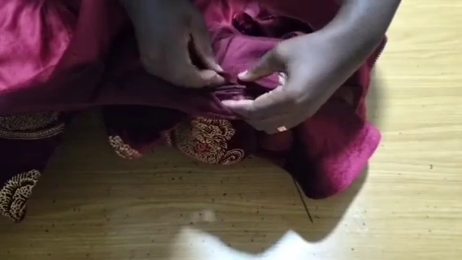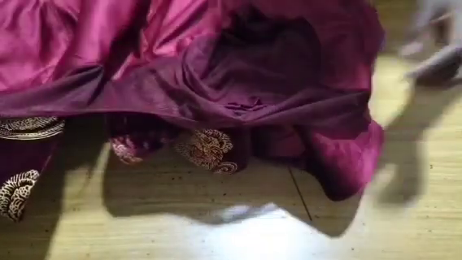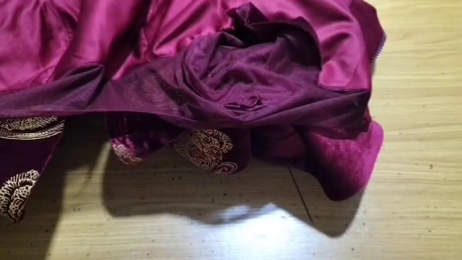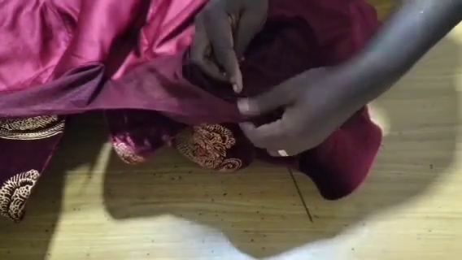Turn the inner part of the sleeve the way I do, and insert the sleeve you have prepared. Pin the sleeve grain line to the sleeve grain line, and pin the armhole sleeve to the armhole of the bodice. Then go ahead and stitch at 0.5 all around.